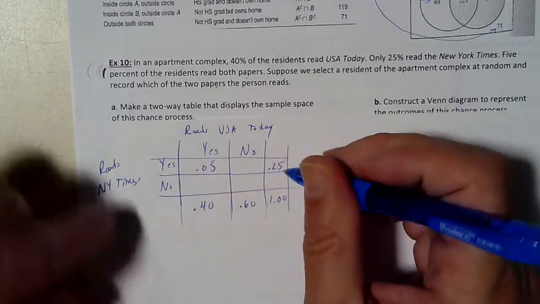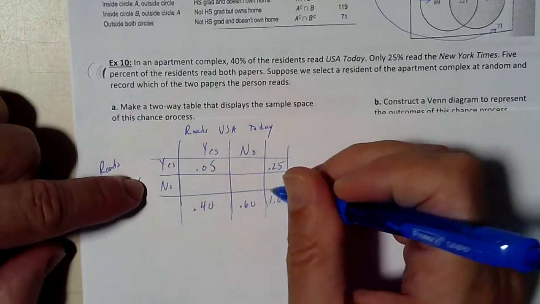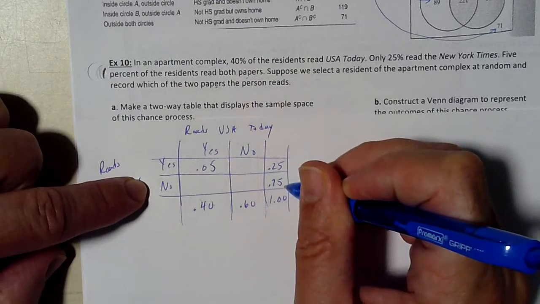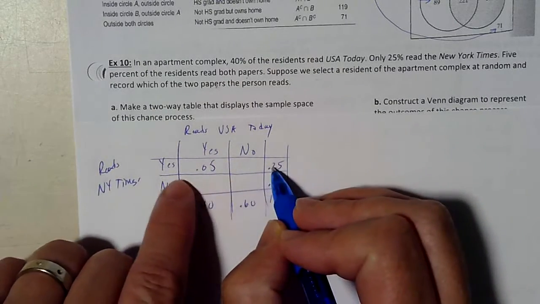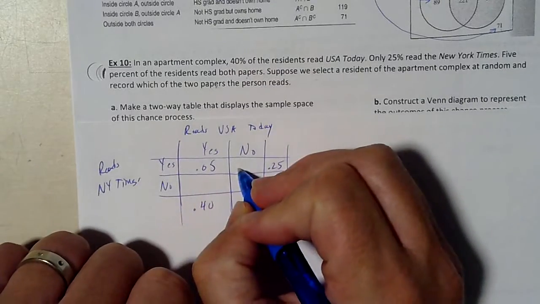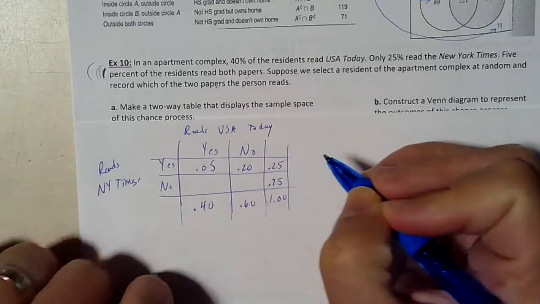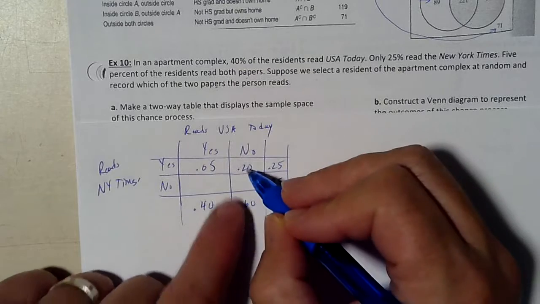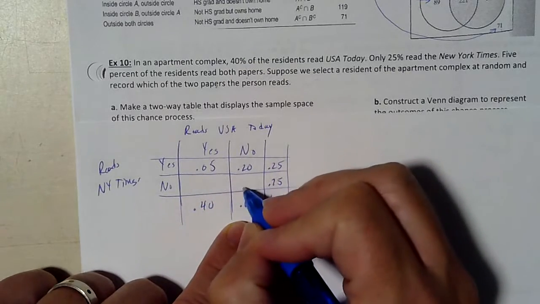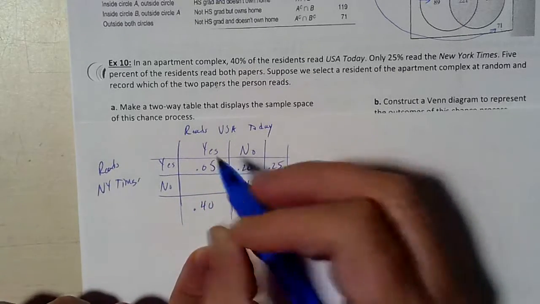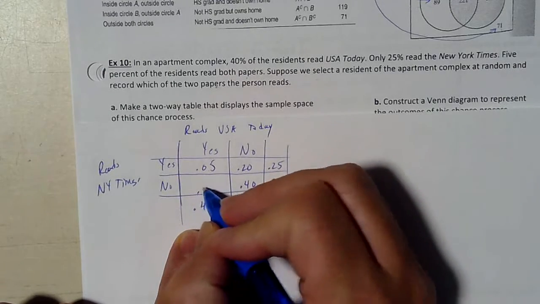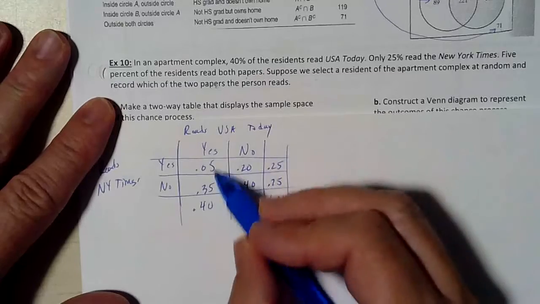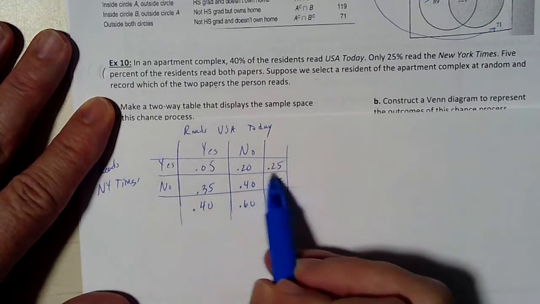All right, now we have enough to backfill, right? If 25% read the New York Times, then 75% do not. Now out of these 25%, 5 are yes, yes, but some are going to be yes, no. So that's the 0.20. Adds up. Okay, and then just focus on the math, right? This has to add to 0.60, so we have 0.4, and this has to be 0.35. All right, everything adding up. Just double check things. Looking good.